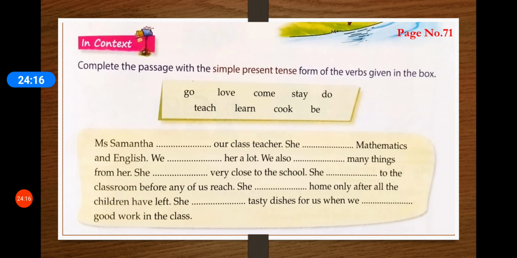Yes, there is not just one exercise for you. I have given you two exercises. Again, this is given on page number 71. Now, this is in the form of a passage. You have to complete the passage with the simple present tense form of the verbs given in the box. Paragraph is given to you and then you have to see depending on the subject of the sentence.